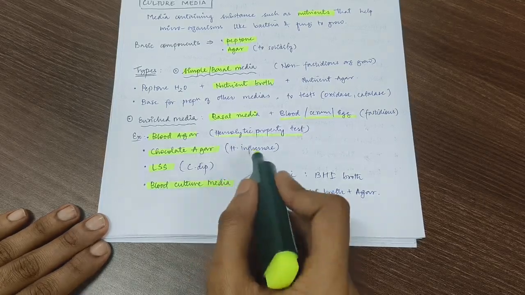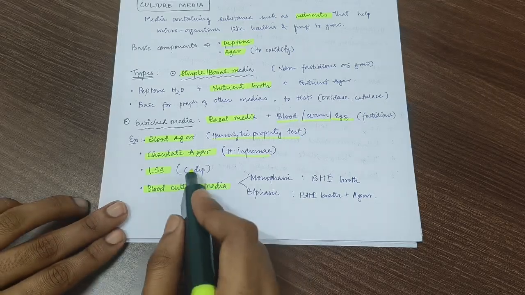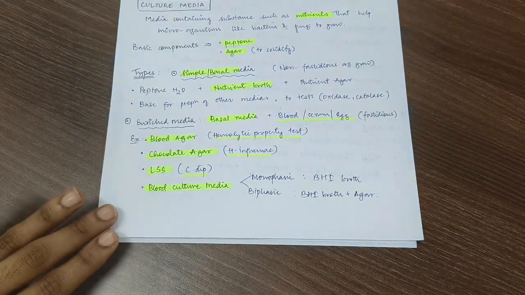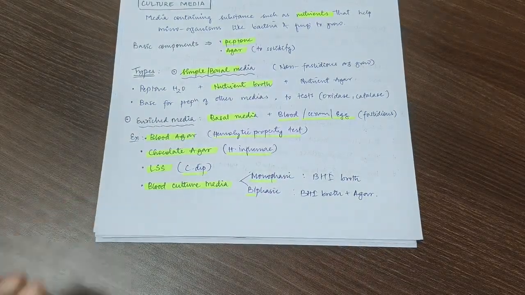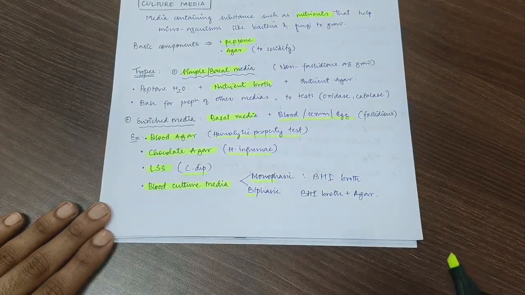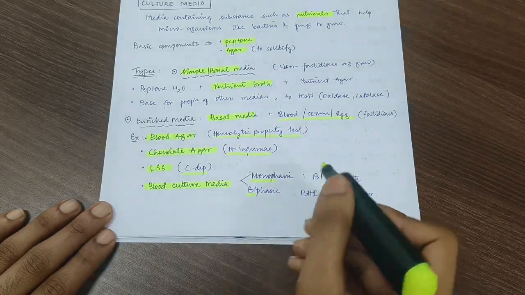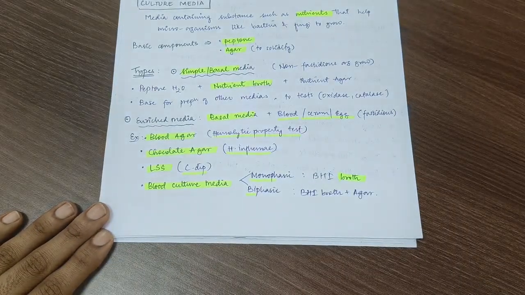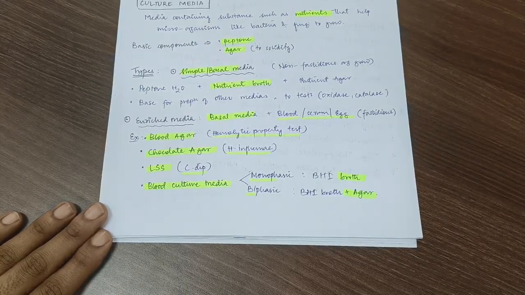Coming to the chocolate agar, it is a selective media for H. influenzae growth. Loeffler's serum slope is used for Corynebacterium diphtheriae. Next, blood culture media. It is of two types, monophasic and biphasic. In case of monophasic, you are just going to see BHI. What is the full form of BHI? Brain heart infusion broth. You're just going to see the broth here. Next, in the biphasic, agar is added. You're going to see the agar.